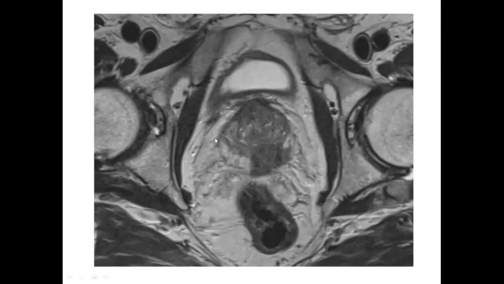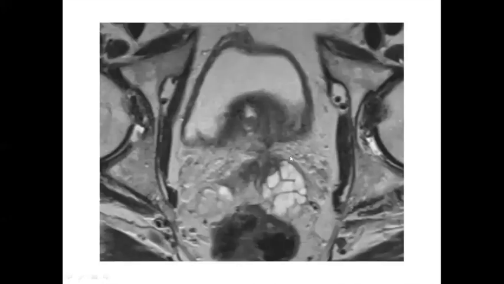Good. So this is a slice through the pelvis. This is the prostate in the middle here. At the front, this white area is the beginning of the bladder, and at the back, the black area here is the rectum. So if we go up or down, there we go.